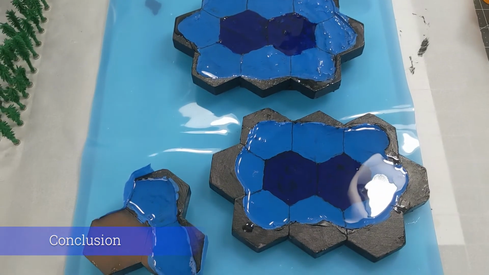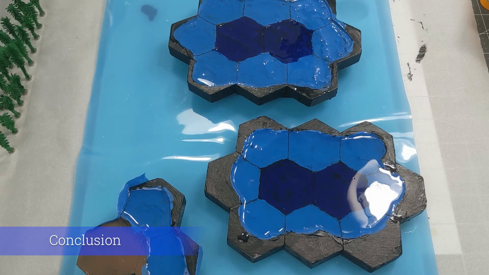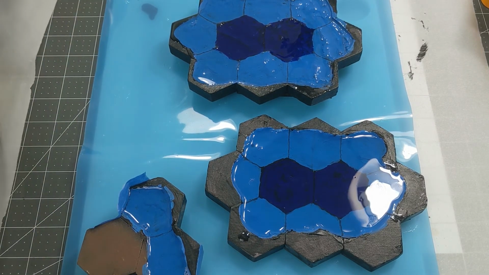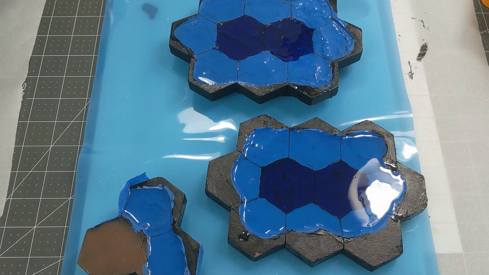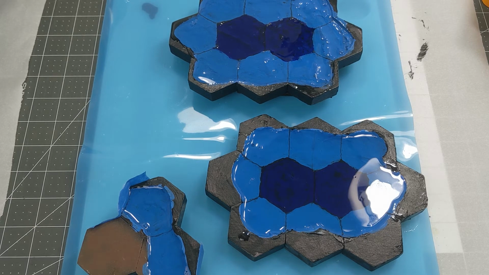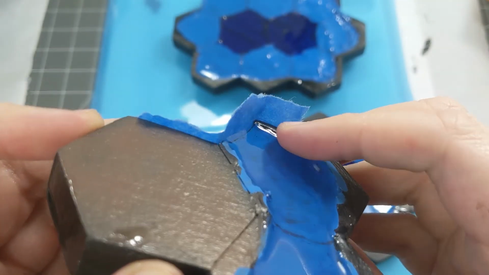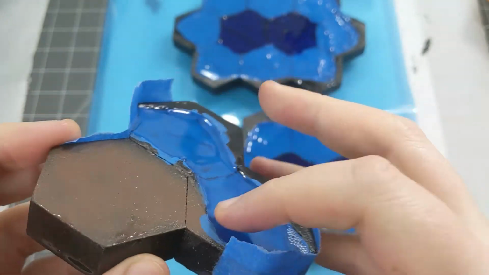So at this point, we have had plenty of time for the... don't ignore the stuff on the left. That'll be for the next video here. We've had plenty of time for the resin to cure and harden, and the small tile actually came out pretty well. So if you look at it, it is not to the exact edge of the surface. This is probably ideal in the end.